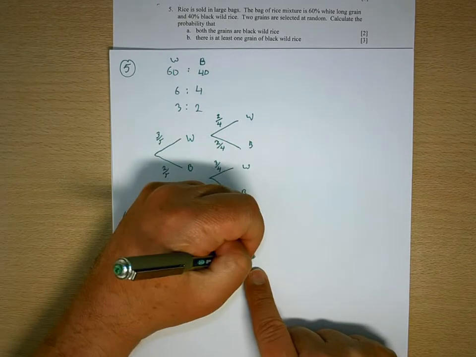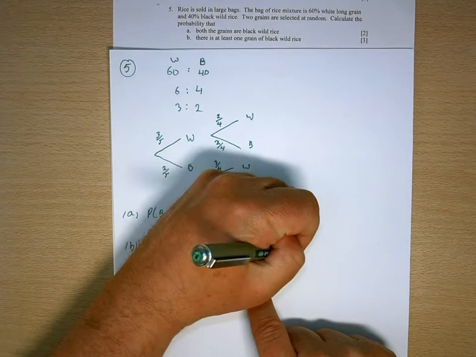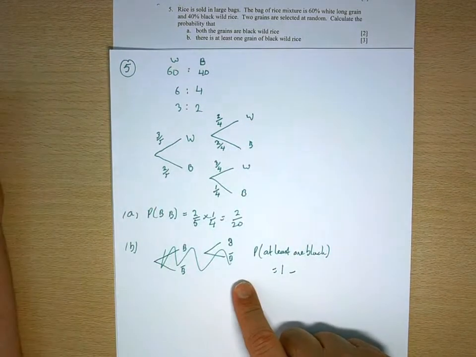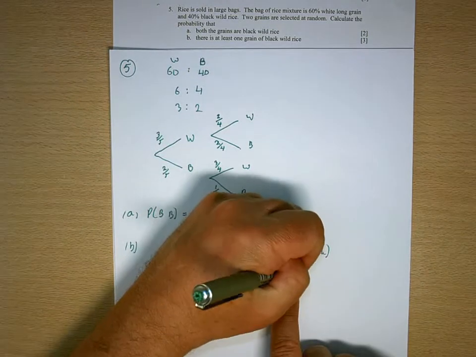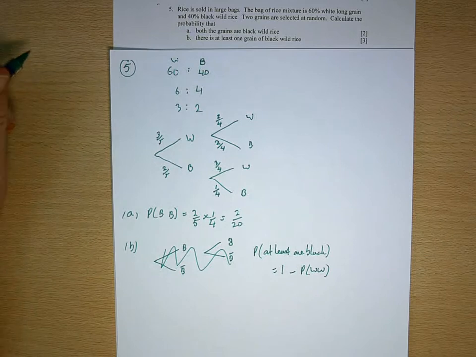So probability at least one black would be 1 minus probability white and white. Anything other than white and white will give us at least 1 black.